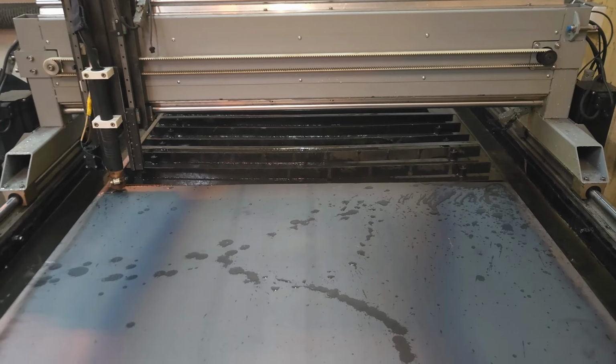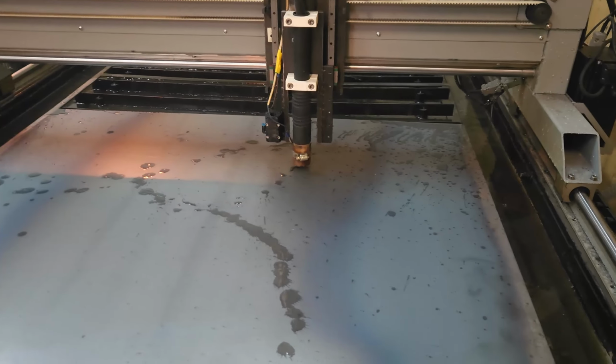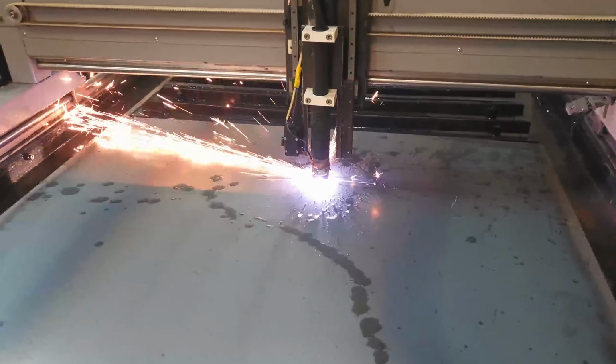I try not to adjust the arc current too much. Once the pierce is achieved, you should adjust speed. More current is most likely not going to help with anything.